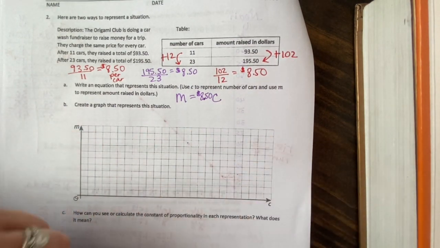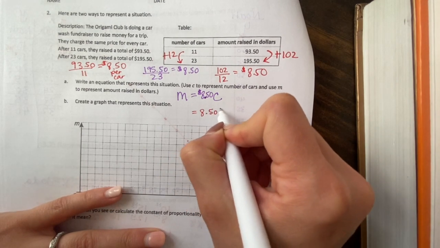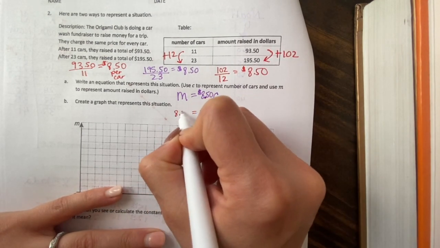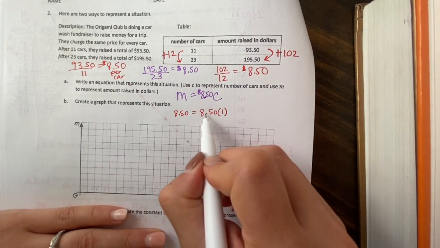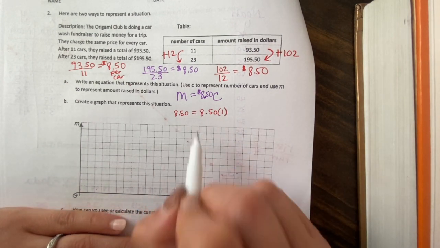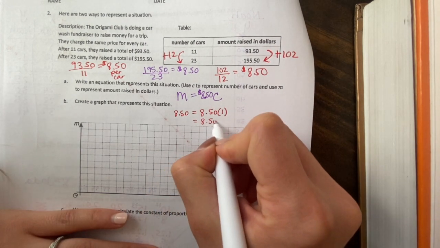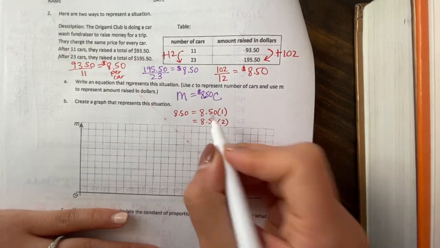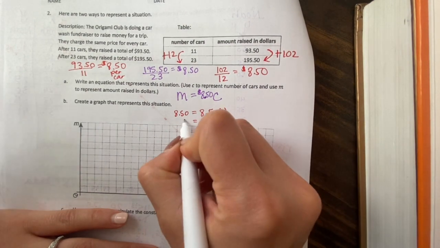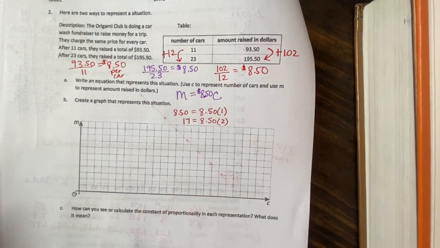Okay, so let's kind of do an example. So if you were to do $8.50 times 1, that would be $8.50. If you wash one car and charge them $8.50, you would have only earned $8.50. If you wash 2 cars, $8.50 times 2 would be $17. Okay, so that's what this equation represents.